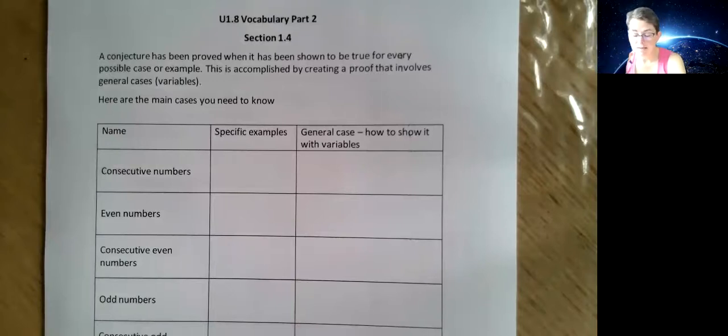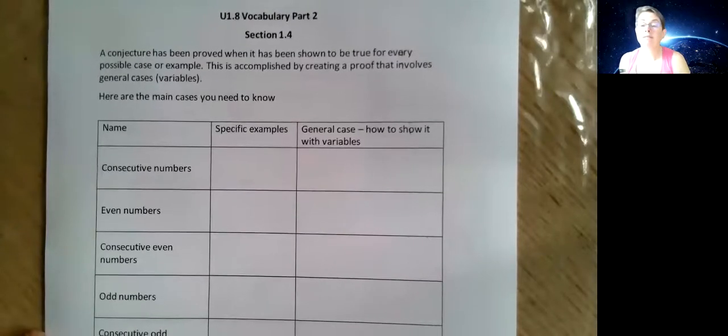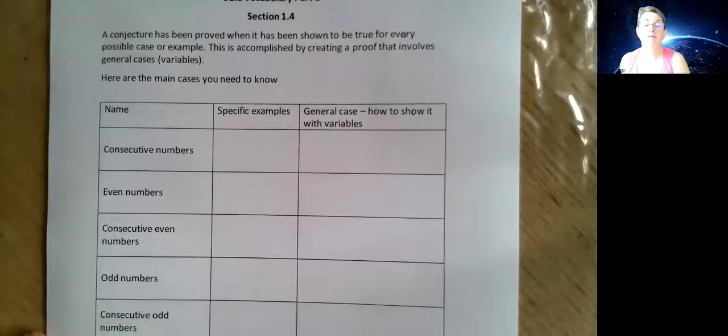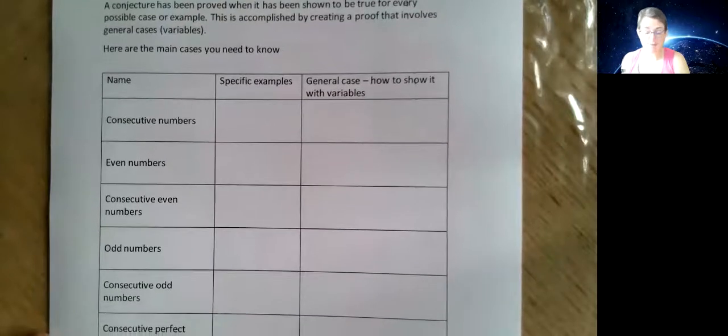So a conjecture has been proved when it's been shown to be true for every possible case. Basically, this is accomplished by creating a proof that involves general cases, variables instead of specific numbers. Here are the main things you need to know about.